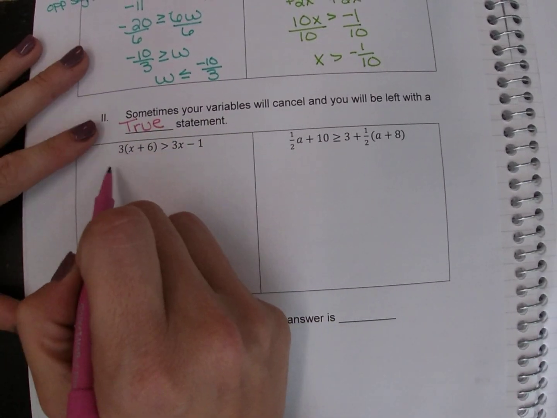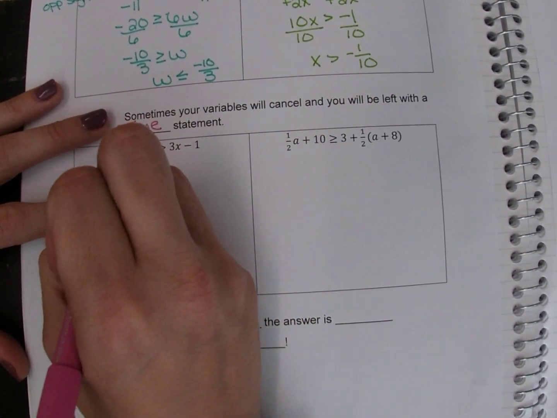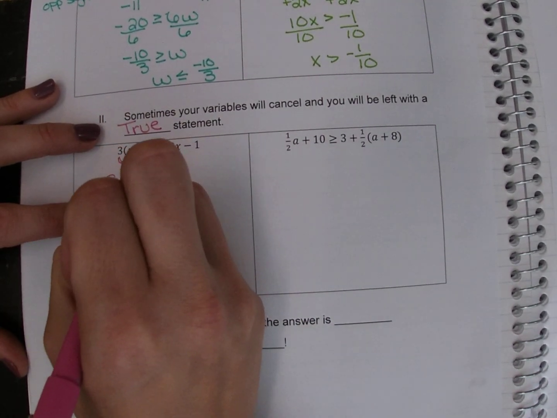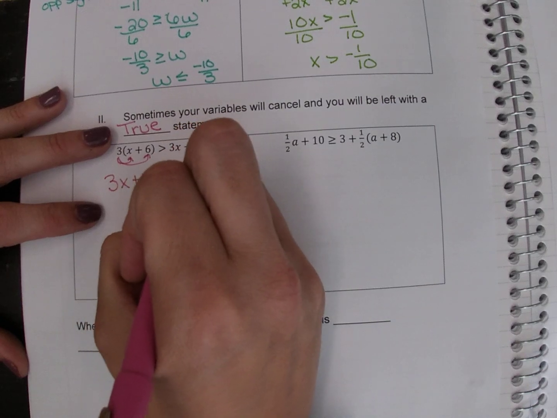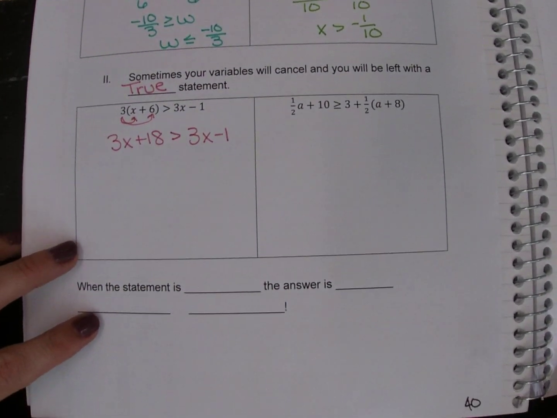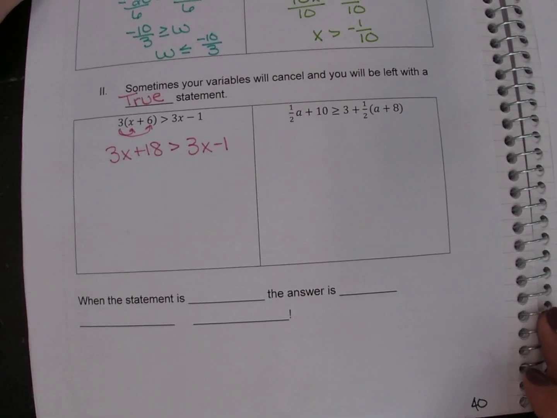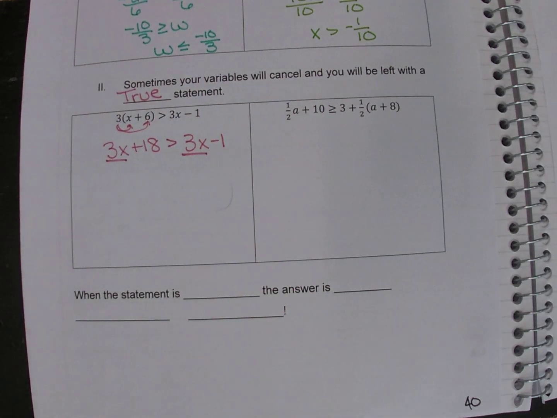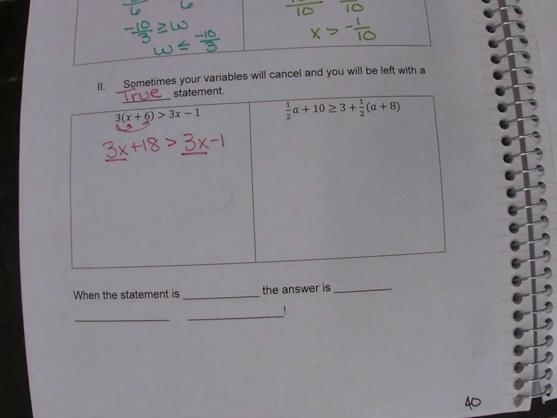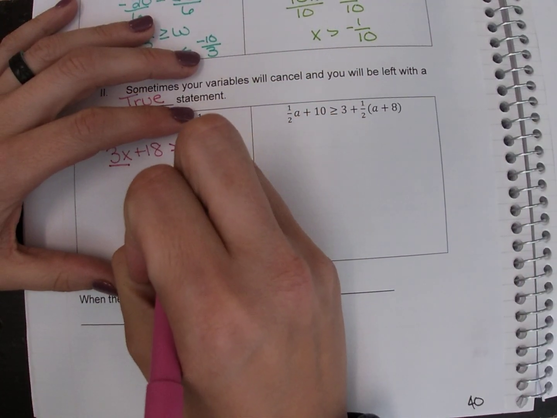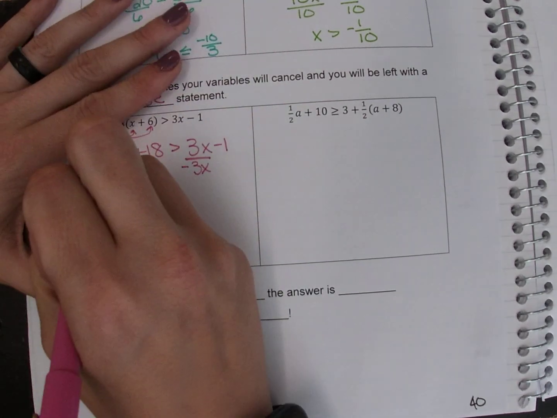Okay, so same steps. If there are parentheses, we distribute. So we see those parentheses. So I'm going to distribute a 3x plus 18. My other side stays the same. There are not any like terms to combine, but we do have variables on both sides. We have one here and we have one here, right? Those are on opposite sides of the inequality sign, so we want to get them together with the opposite sign. So I will move a positive 3x by subtracting 3x.